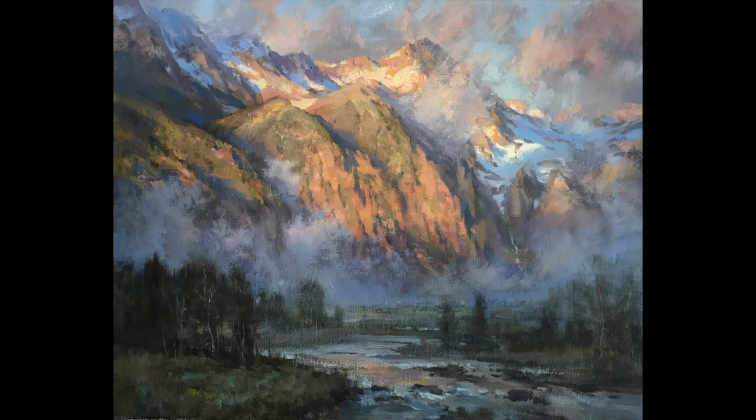Now, it might look like I actually added more detail, but what I did is I clarified my intent. And in the end, in the successful version, I deleted all of the extra tree information because it was distracting from the top ridge line of the mountains.